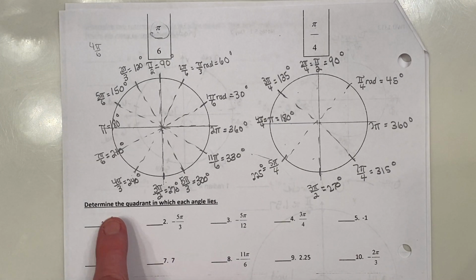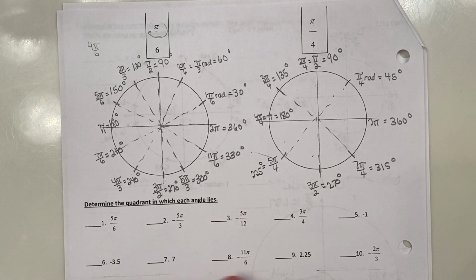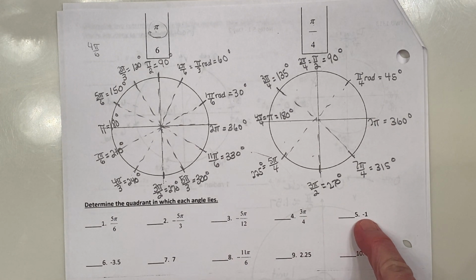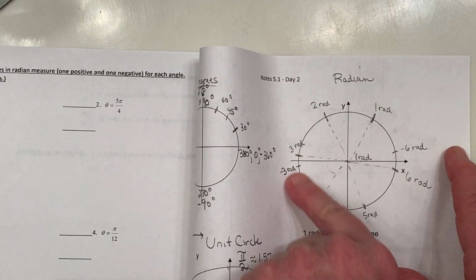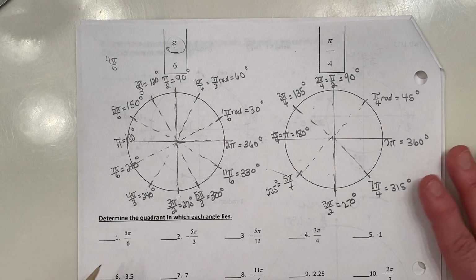All right, so let's go ahead and determine the quadrant in which each angle lies. Notice that we have no degree measures here, so we're talking about in terms of radians. Whether or not that's with their pi or not is determined by if there's a pi in the question. Well, I can see that these problems 5, 6, and 7, and 9, I don't have pi's. So remember, we might want to think back to maybe this circle right here to help us locate the quadrant where that angle lies.